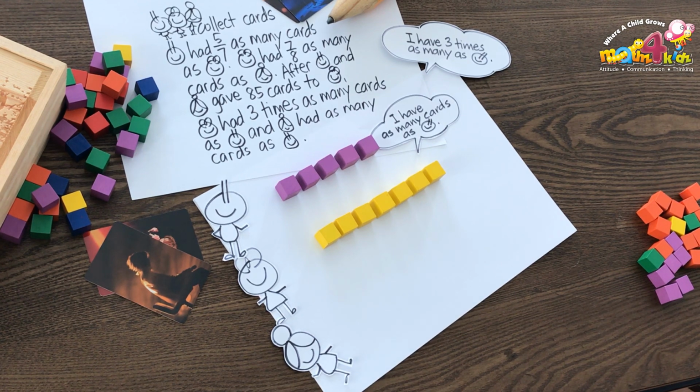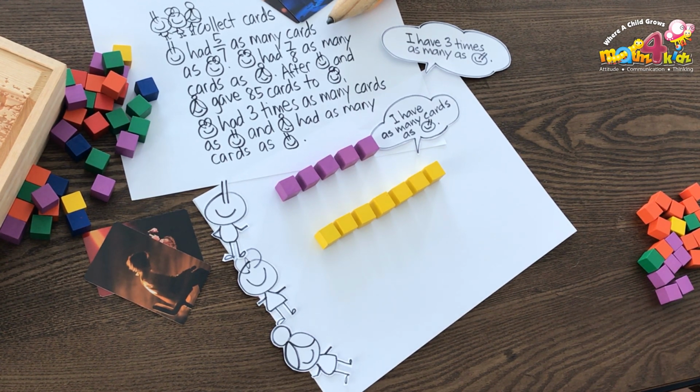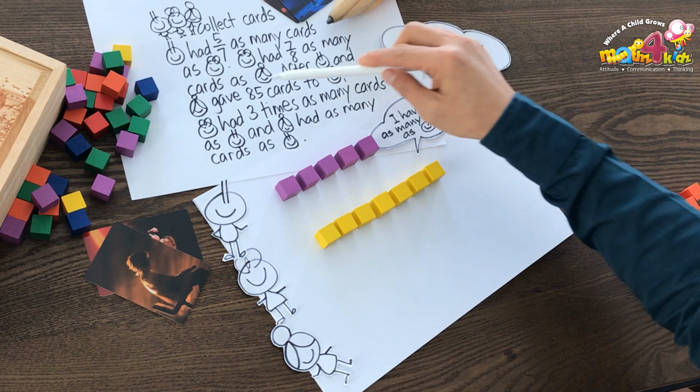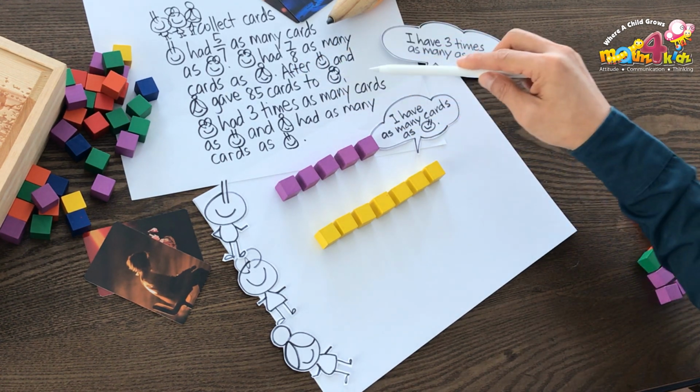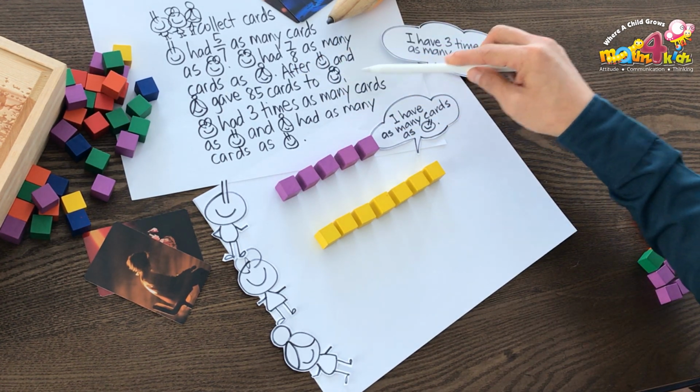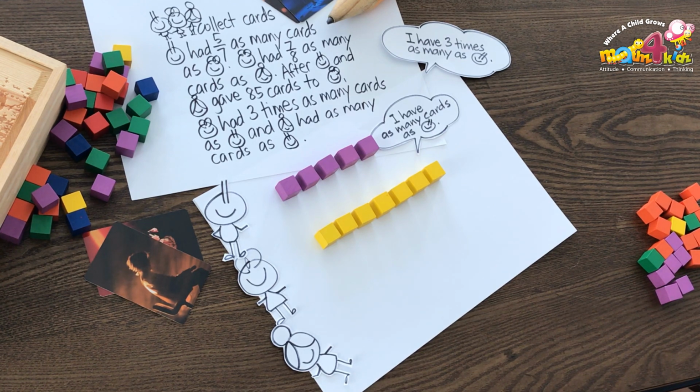I have started to solve the problem by drawing the bar models for the situation before. Is that a good move? Or should I start with the situation after Spiky and Bunny gave those cards to Curly? Can you try to continue with that idea?